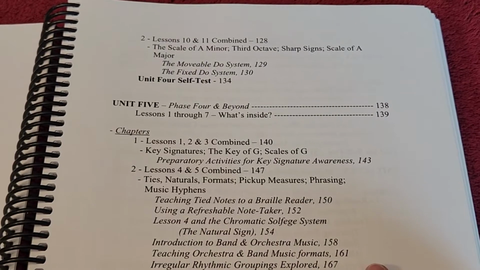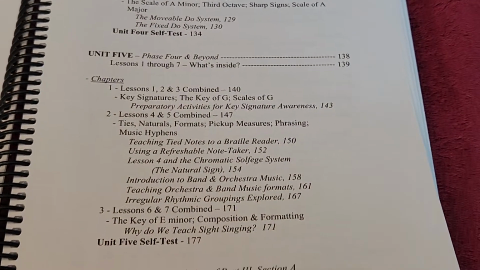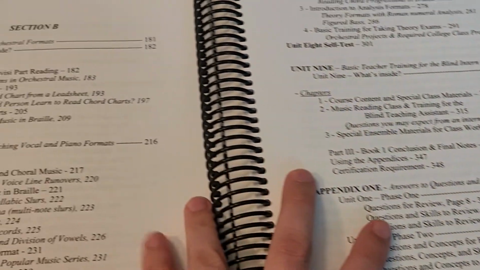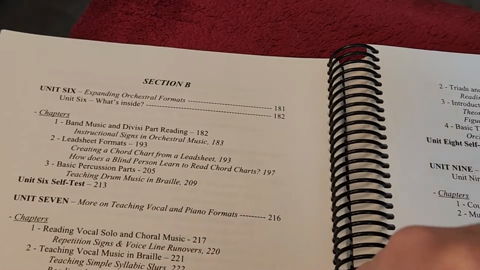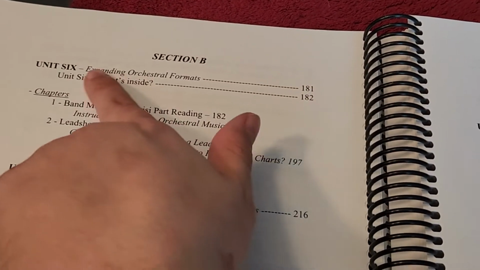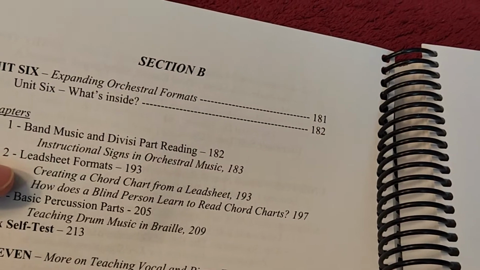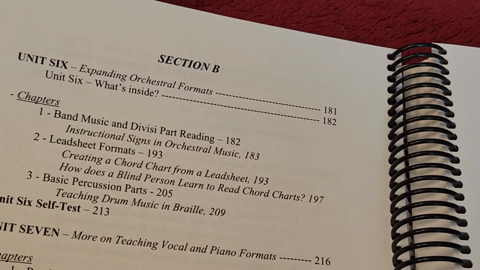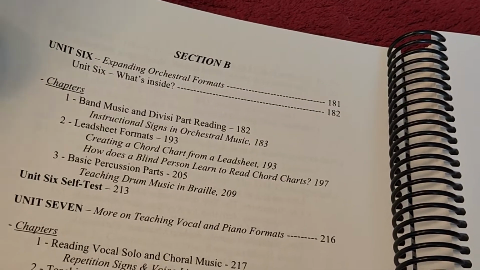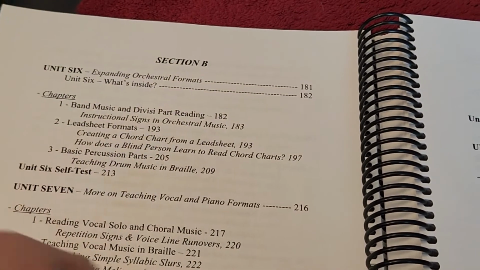The other sections in here actually cover music outside of the lesson books. So this stuff here covers orchestra forms, like band music, choir music. Well, choir isn't introduced here, but it's down here at the bottom.